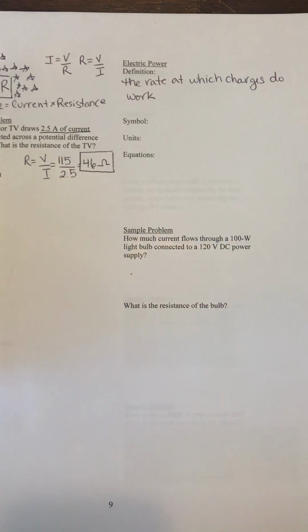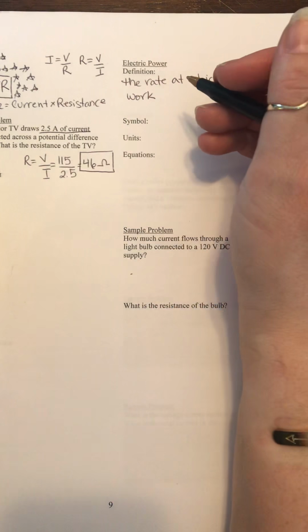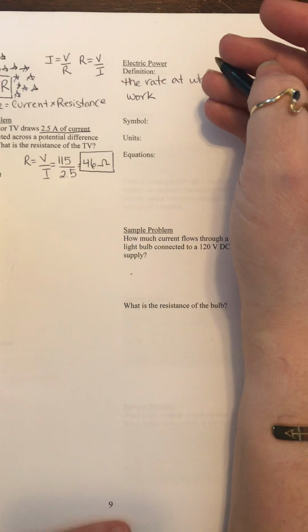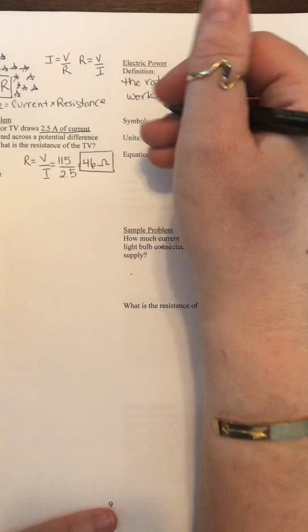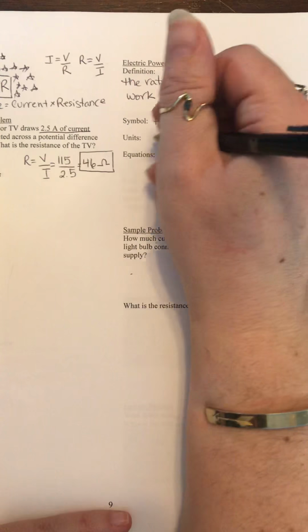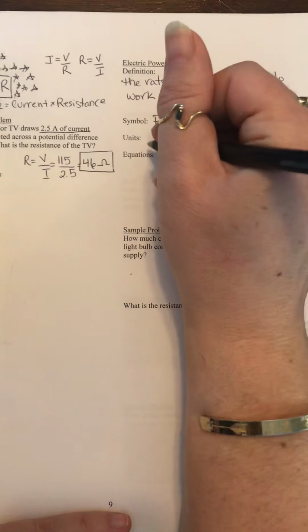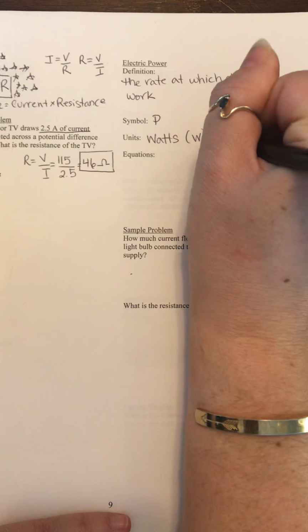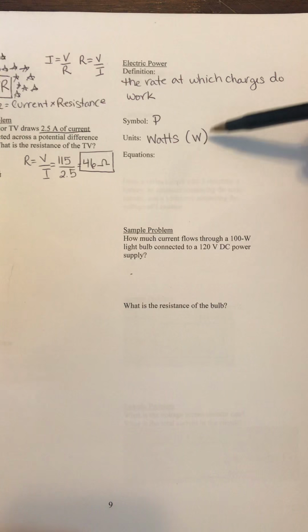Now, if you remember from regular power, when we talked about like we were running up the stairs and we said, ooh, what's our power? Okay, what was the symbol for power? Hopefully you said to yourself, capital P. And watt are the units. The jokes don't get any better. The units are watts, or W. And remember, this is the rate at which things do work.